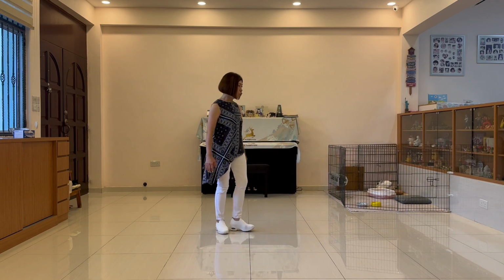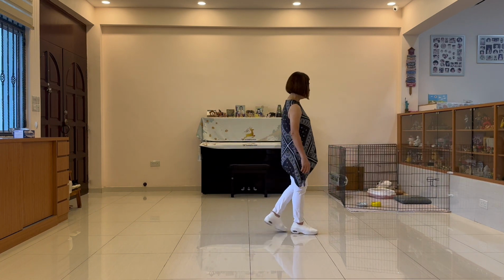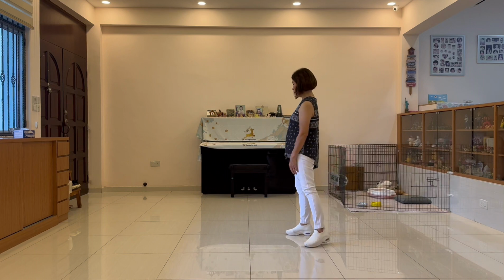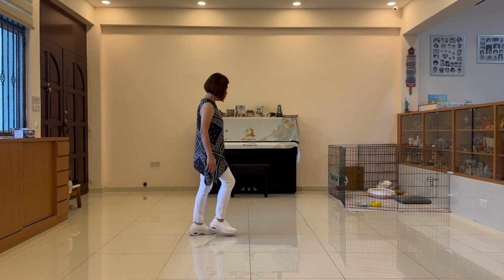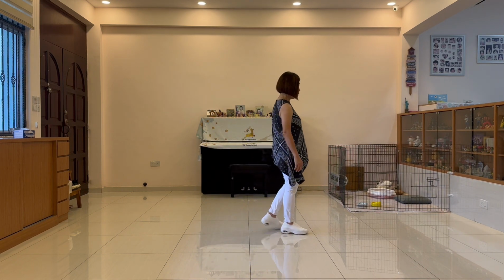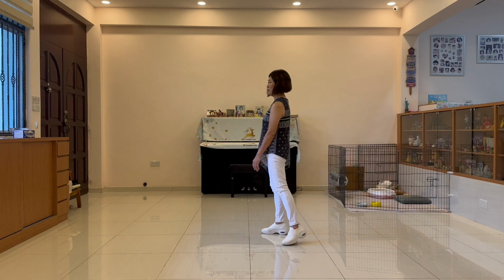So section 2, forward, point, forward, point. Pedal quarter turn, pedal quarter turn. Section 2 with the count. 1, 2, 3, 4, 5, 6, 7, 8.